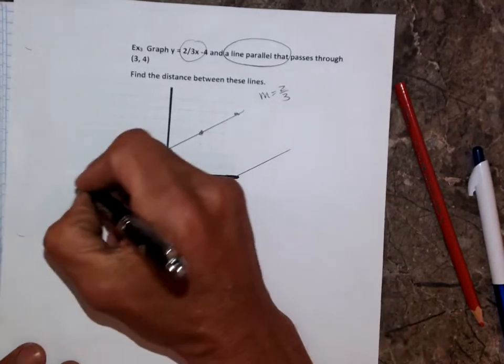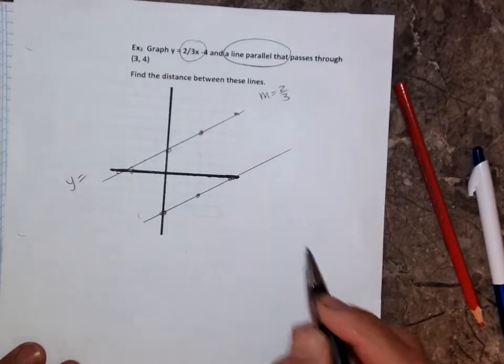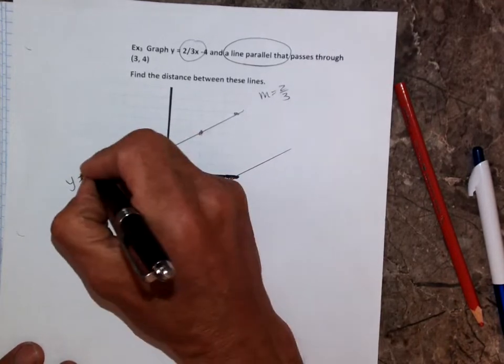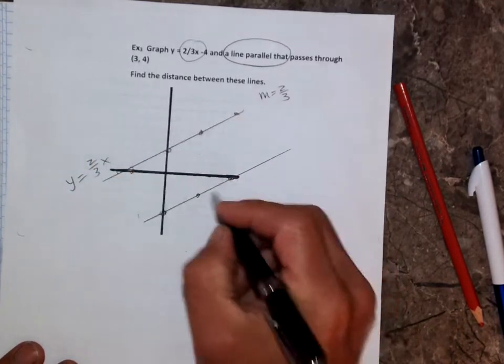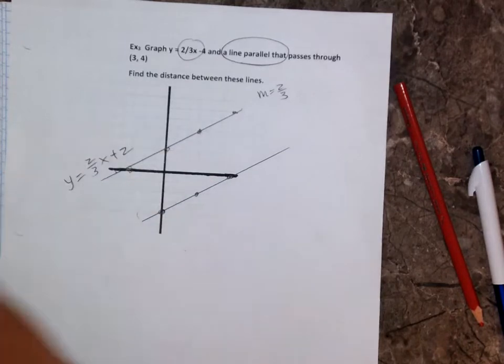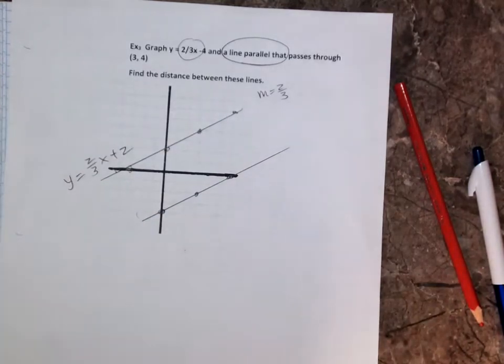So, what's the equation of this line? This line is y equals, it goes right through 2. y equals 2/3 x plus 2. All right, that's good. I need that equation, right?